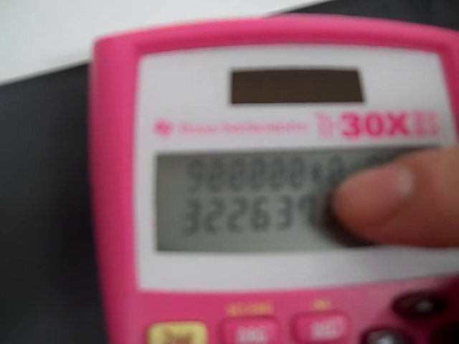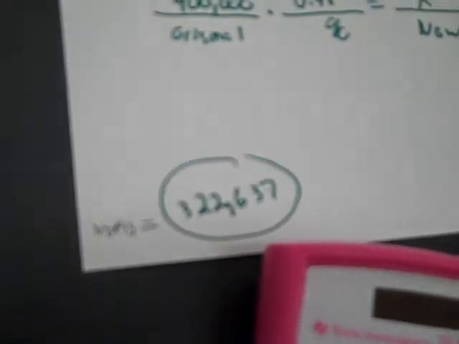Okay, so now this is not a money amount problem like it was here, so I'm just going to ignore the numbers after the decimal. I don't need the two digits after the decimal if it's not a money problem. So 322,637. So put commas where they go. That's how many pandas are going to be in 20 years.